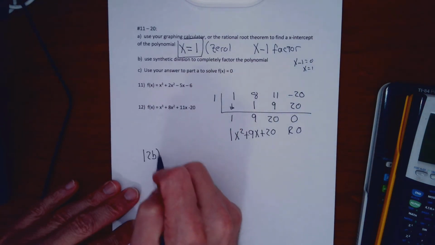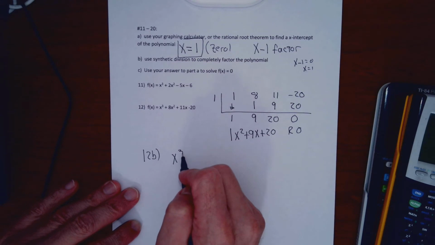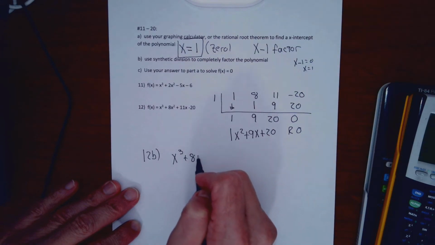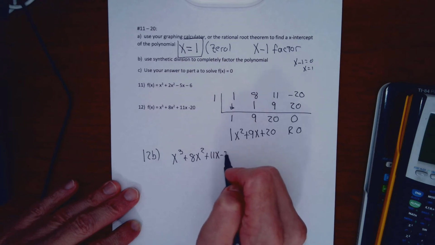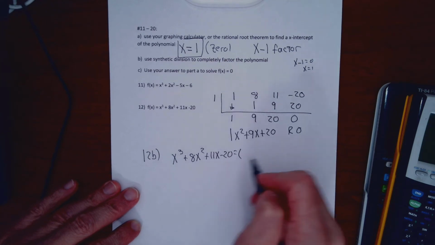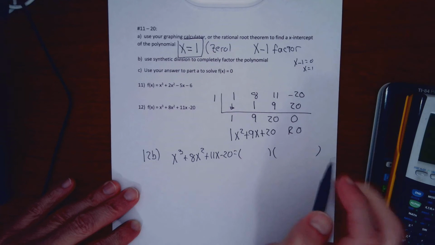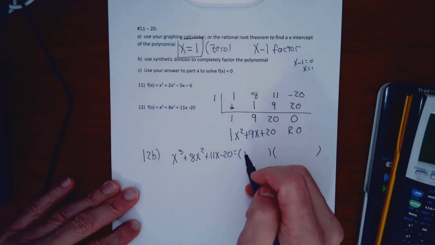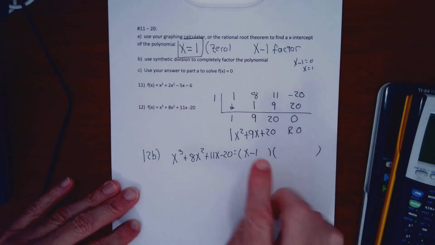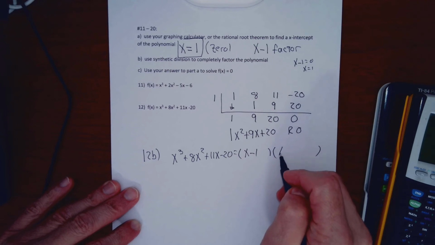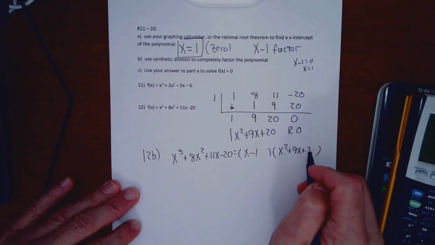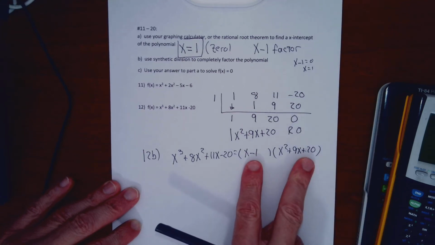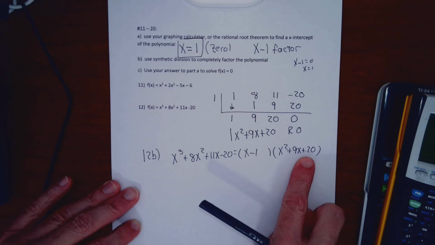I know the polynomial that I started with, the x cubed plus 8x squared plus 11x minus 20, it's going to have two factors to start. The factor that came from the 0, which is x minus 1, times the result of my synthetic division. Since I got a remainder of 0, I can use it to factor. This is considered partially factored. This bit here is going to factor more.